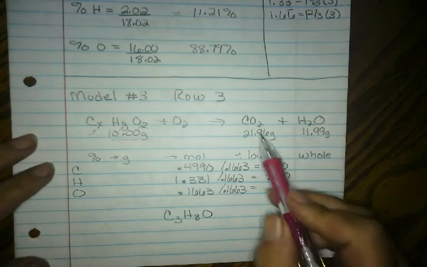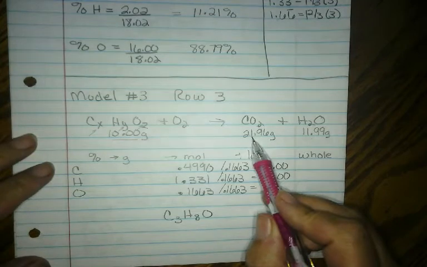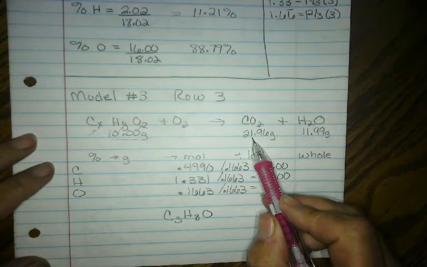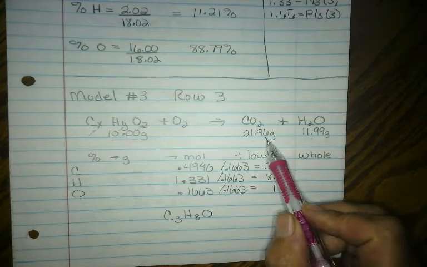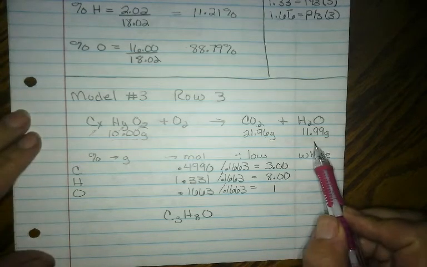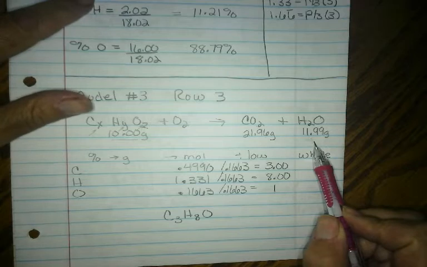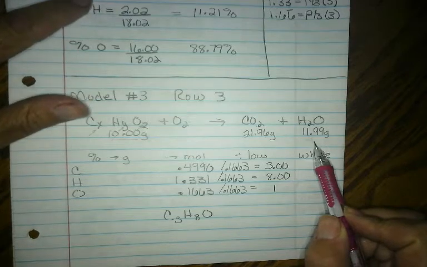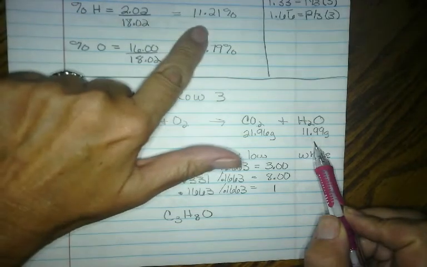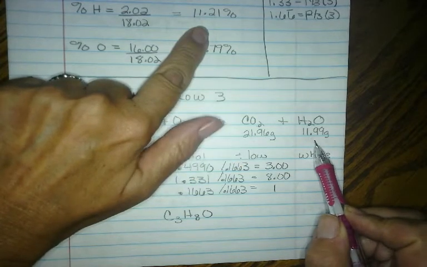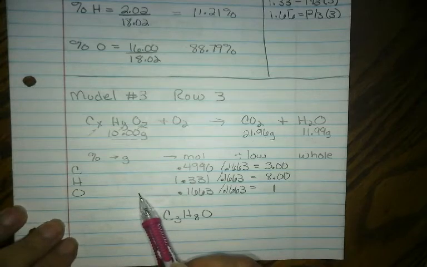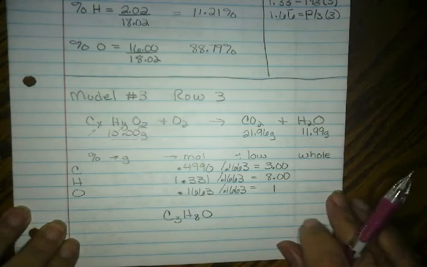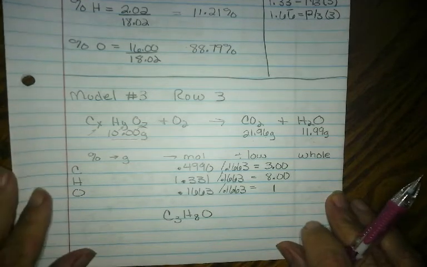Remember, if we're going to find grams, I can multiply by my percent composition of carbon and my percent composition of oxygen. Right here you can see if I multiply 11.99 by 11.21, that would give me my percent hydrogen in this sample, and I would start with grams, okay? And then you can convert that to moles. That's a perfectly fine way to do it.